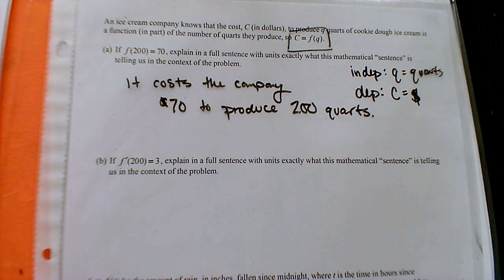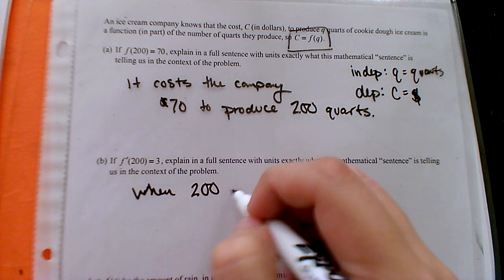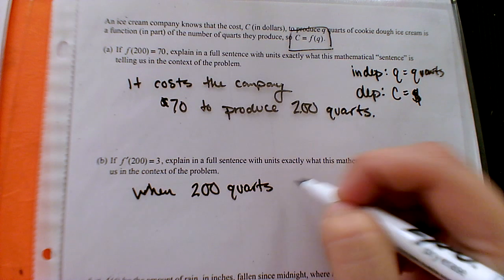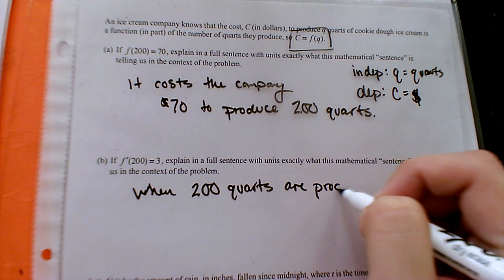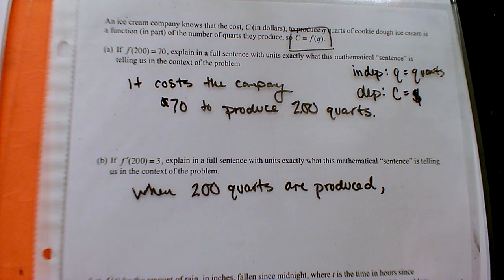So maybe when creating 200 quarts of ice cream, it costs them $3. So when 200 quarts are produced, it costs the company $3 per quart. No, after that, I don't know.